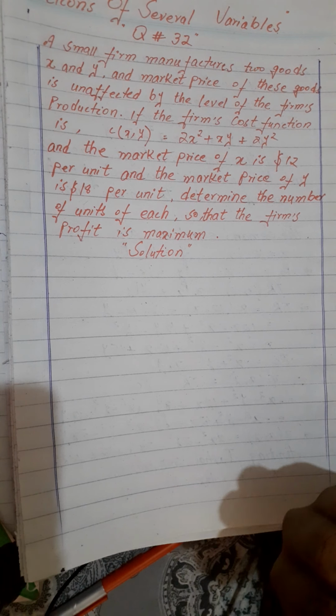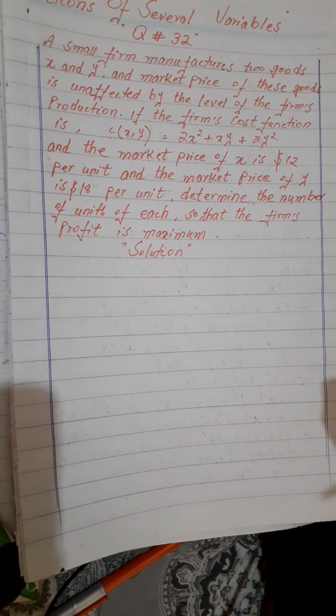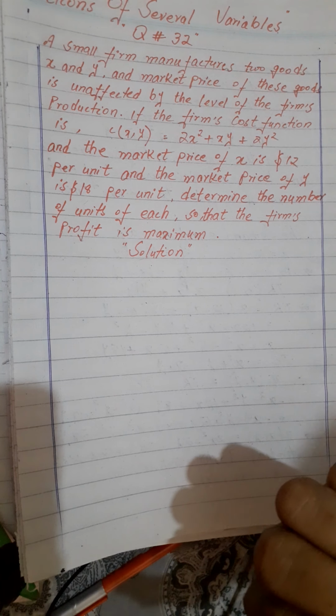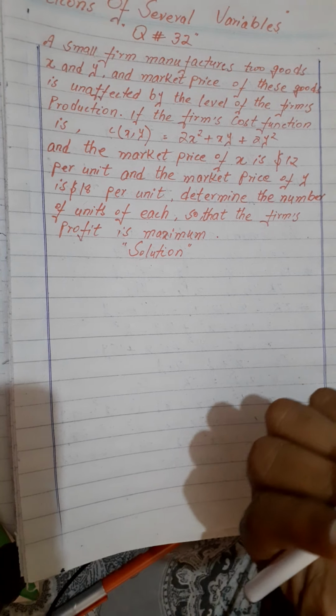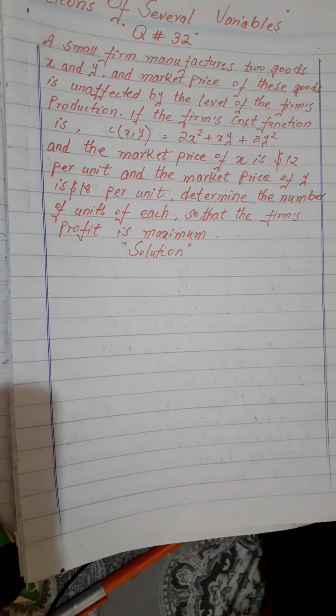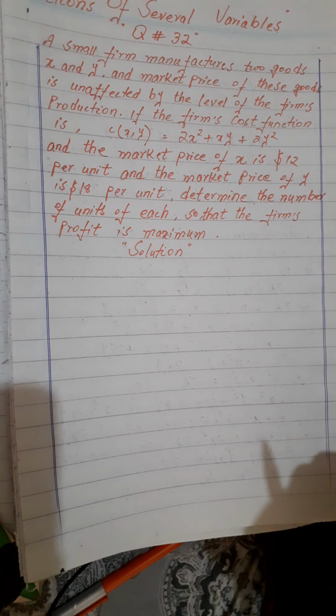Now here we have to maximize the profit function. Cost function is given. We will write the total revenue function, and after that the profit function.